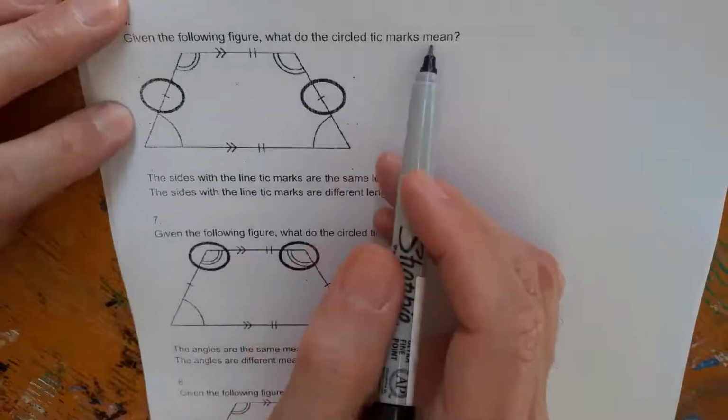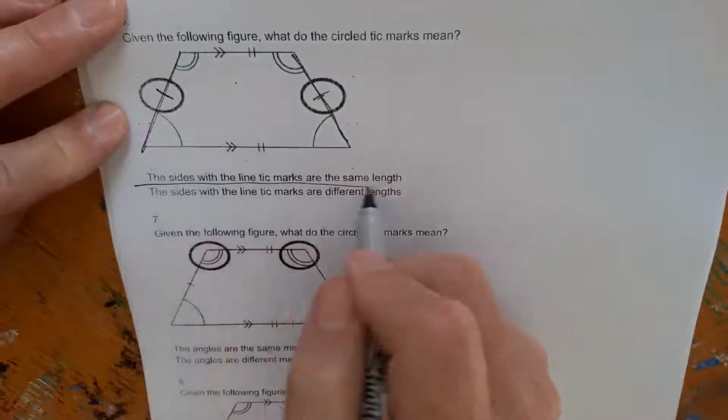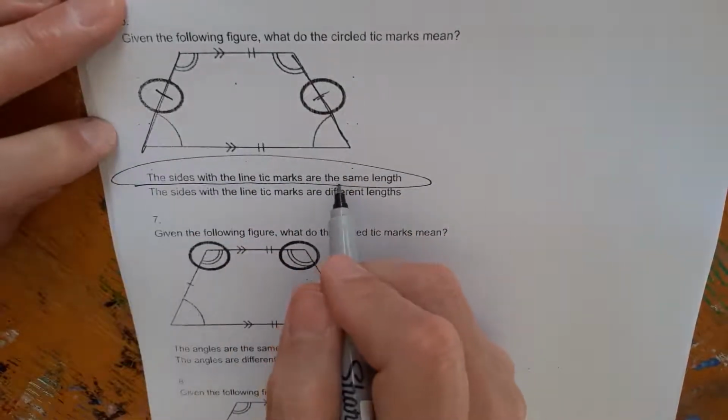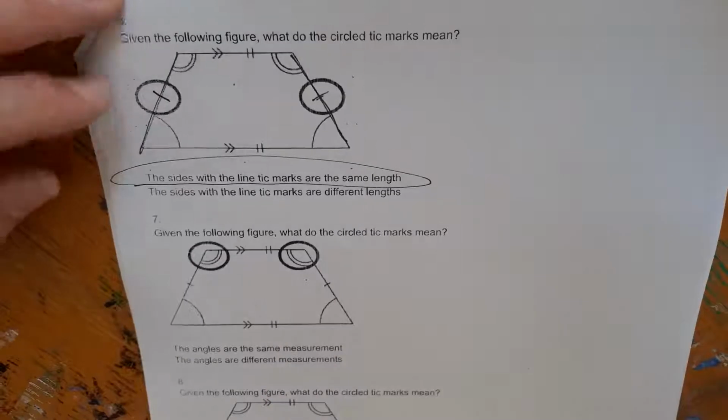Given the following figure, what do the circled tick marks mean? One tick mark, one tick mark. These are lines in this case. It means that the sides with those line tick marks are the exact same length, as we've already said.